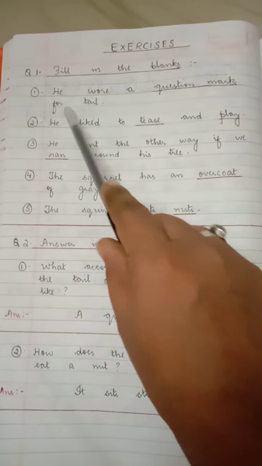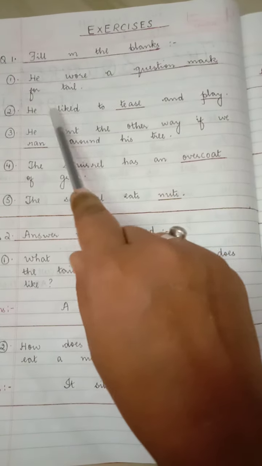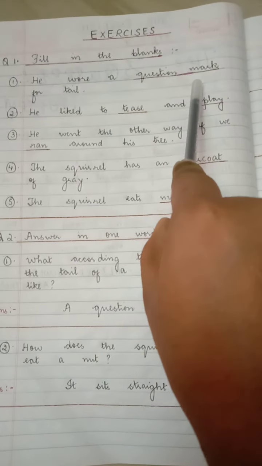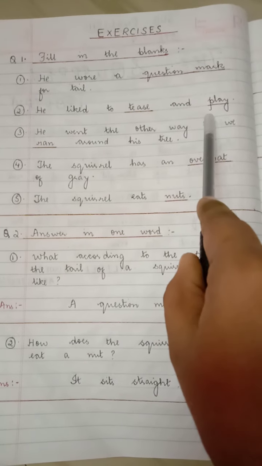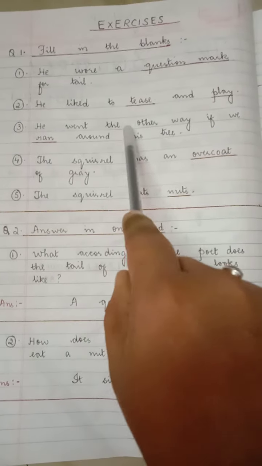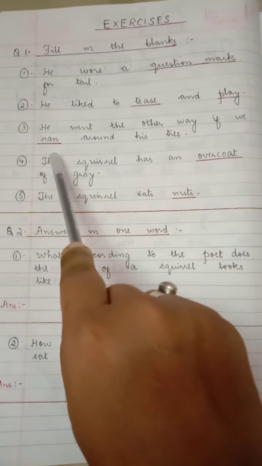So exercises, here are some fill in the blanks. Question number 1, fill in the blanks. Number 1, he wore a dash for tail. So question mark is the answer. Number 2, he liked to dash and dash. Tease and play is the answer. Number 3, he went the other way if we dash around his tree. So ran is the answer.